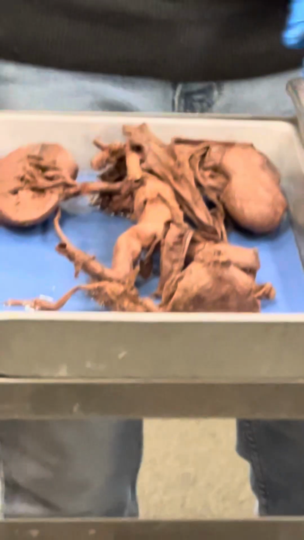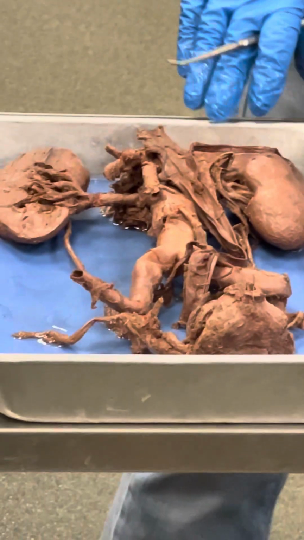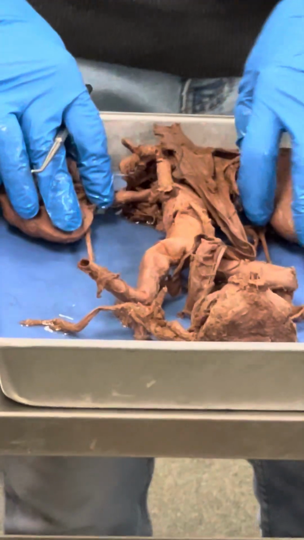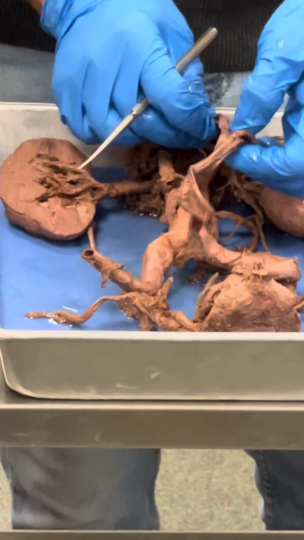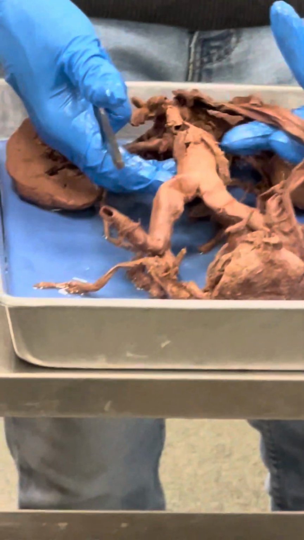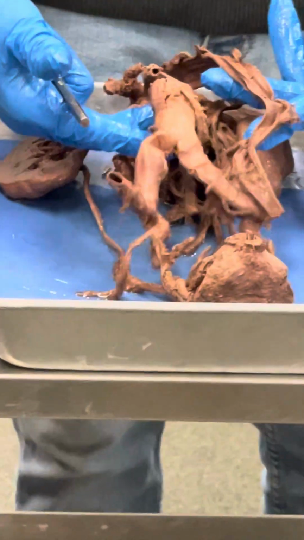Specimens and cadaver. Okay, so this is a human specimen, not a cadaver. What do we see here? So a couple things, we're going to actually add a couple things. Sorry. Does anybody know what these two major vessels are? The majorest vessels of all.